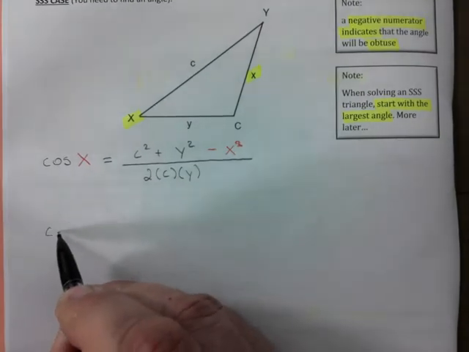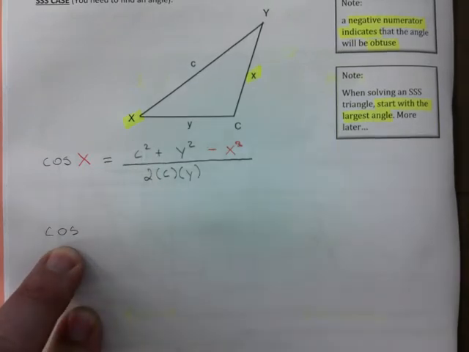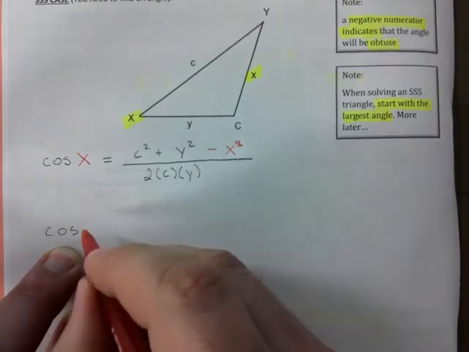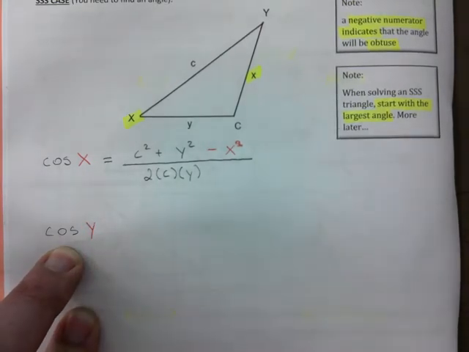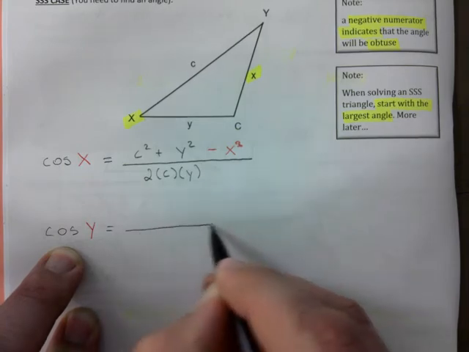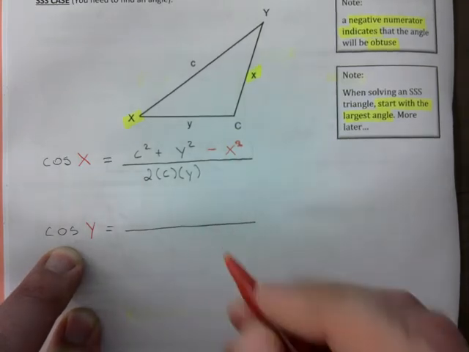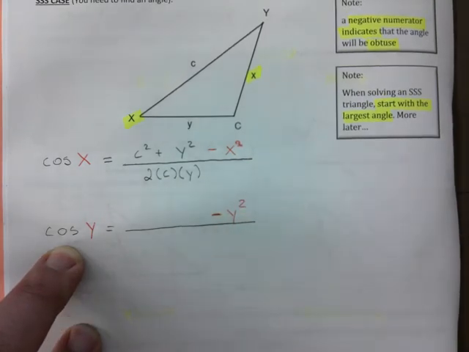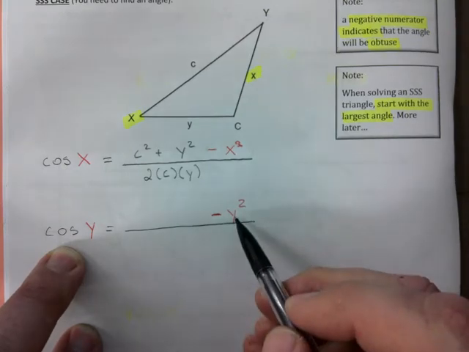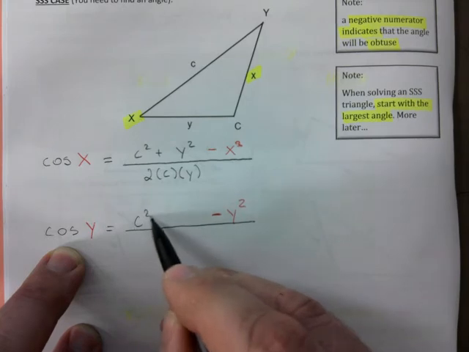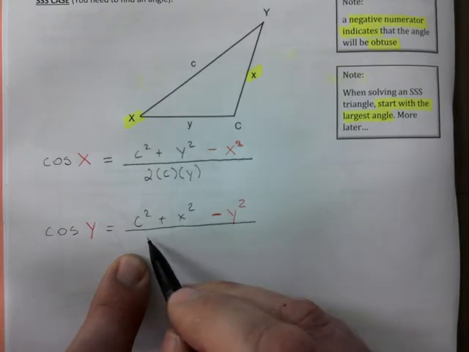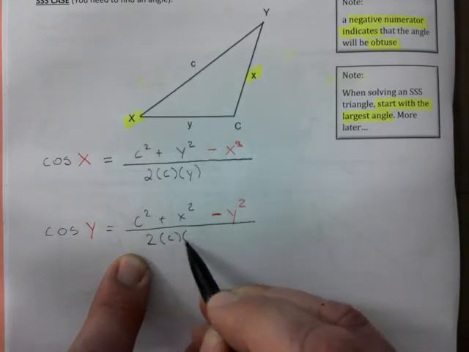Variation number 2. Let's say you want to find, because you have a choice, right? Let's say you want to find angle y. So you would start your equation with cosine of y, right? You're going to go at the end and slap the y squared at the end with a negative in front of it. And so if y is here, the other two sides would be c squared and x squared. Those are added. 2 times c times y.